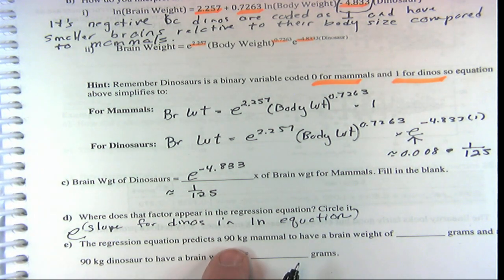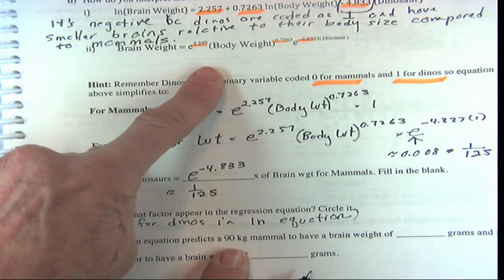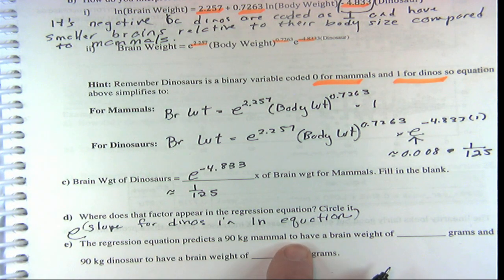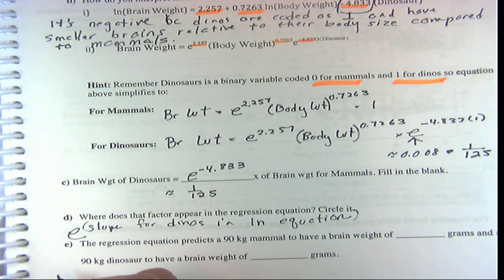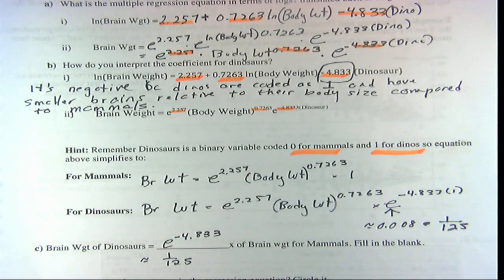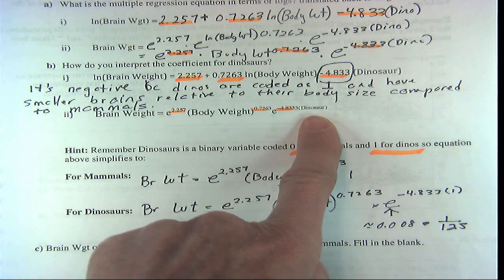So why don't we just use this regression equation now, and this one right here, to predict a 90 kilogram mammal? So for a mammal, we'll just put 90 kilograms in for the body weight. That's all. And then 0 here.